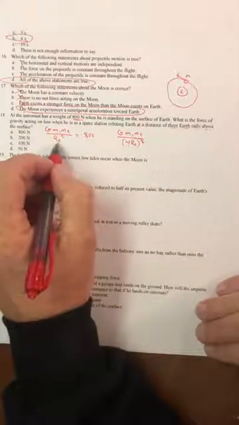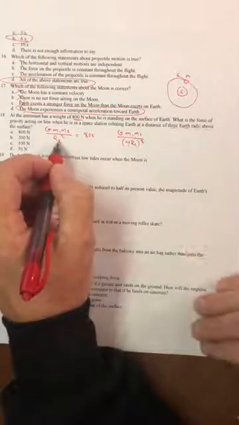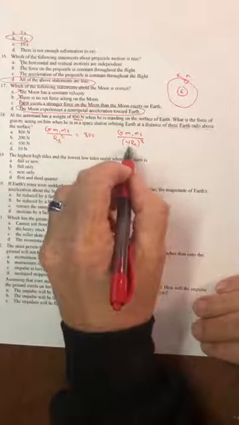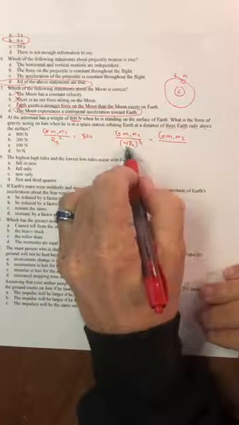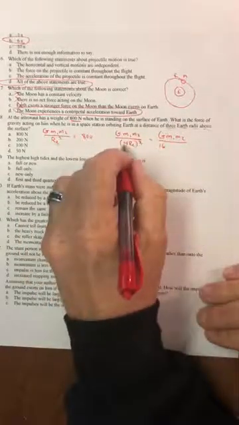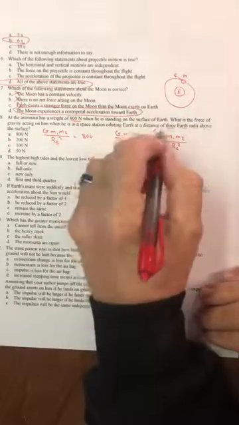Just like when he was on the surface of the Earth, it was just 1 radius because there was no altitude. There was nothing above it. So it was the radius of the Earth plus 0. This is the radius of the Earth plus 3 radii of the Earth. And then this has that quadratic nature involved, and so this 2 would work on the 4, making it a 16 as well as the radius squared.